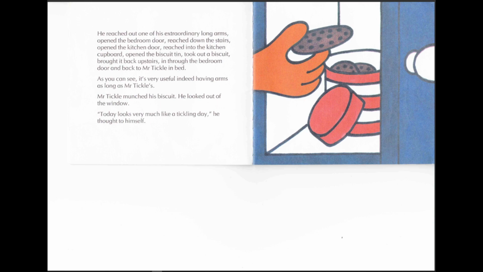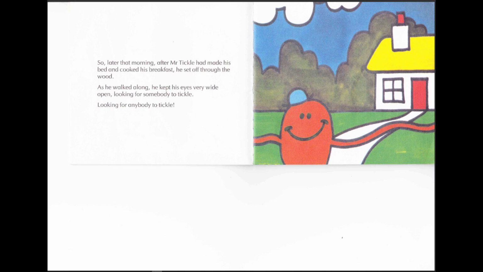He looked out of the window. Today looks very much like a tickling day, he thought to himself. So, later that morning, after Mr. Tickle had made his bed and cooked his breakfast, he set off through the wood. As he walked along, he kept his eyes very wide open, looking for somebody to tickle, looking for anybody to tickle, maybe you.